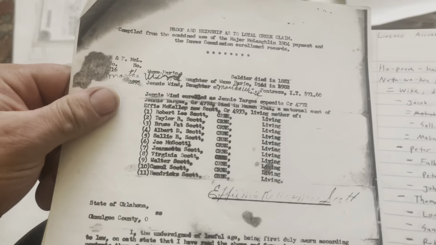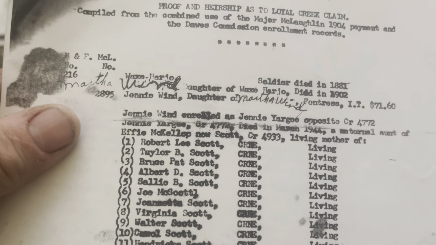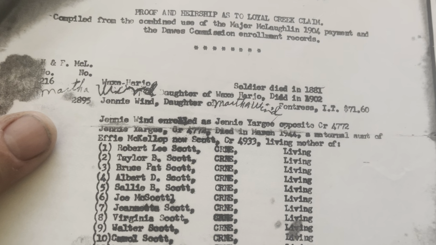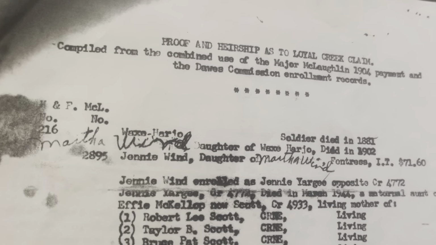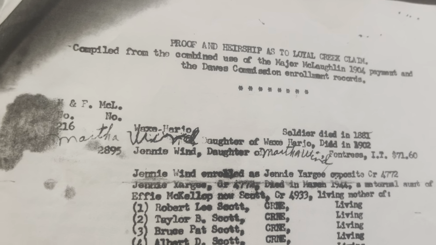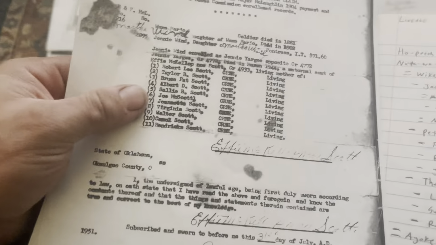So both Hobith Harjo and Jacob Knight were refugees with Leohola. I mentioned that before. Waxy Harjo, soldier, died 1881. I mentioned him before. Martha Wind, it says here. Somebody ended up handwriting Martha Wind. I don't know why that was the case. Oh, and we're missing a page in this.